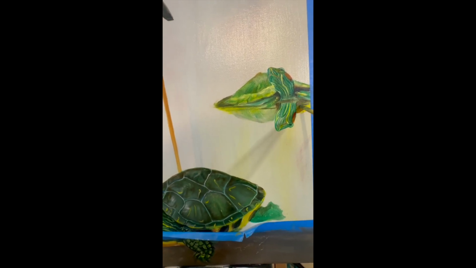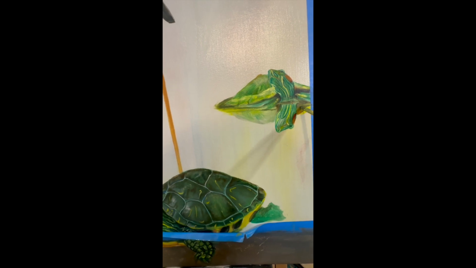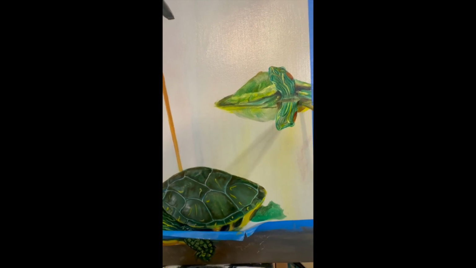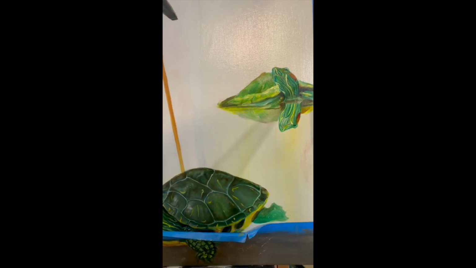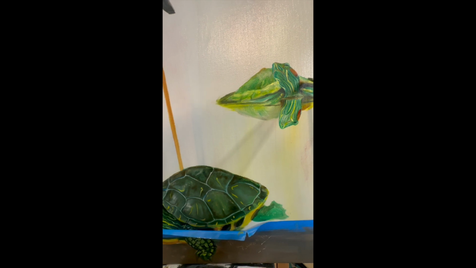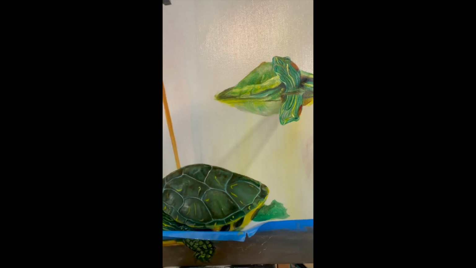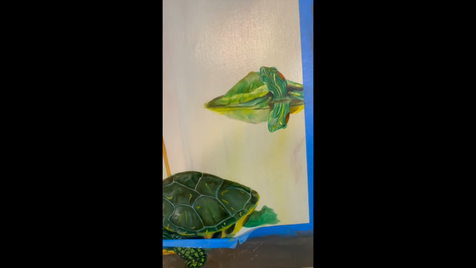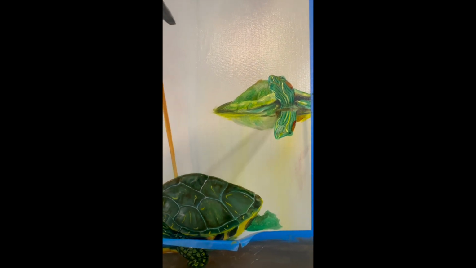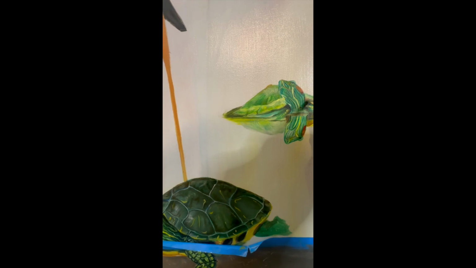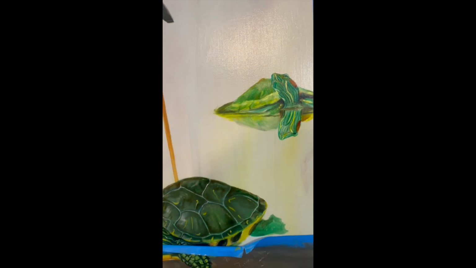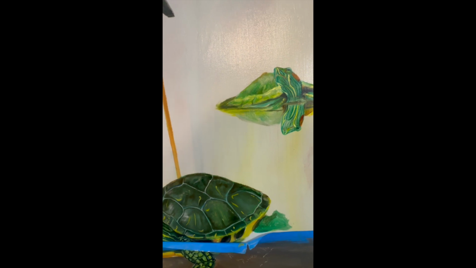Get your bearings on everything, how you want it to look, one part from the next part. It's the difference. All these little factors I'm telling you about, that's what really makes your paintings.